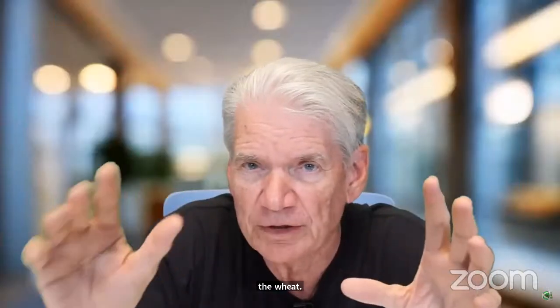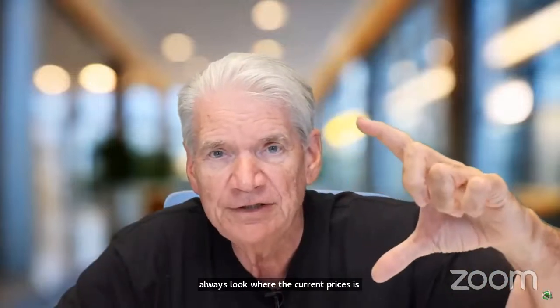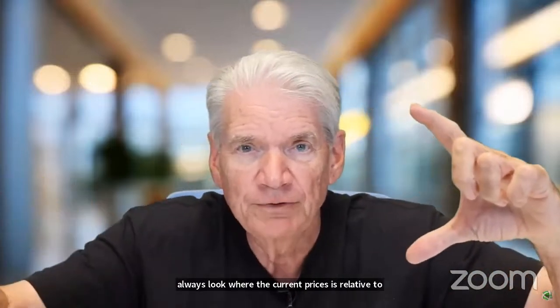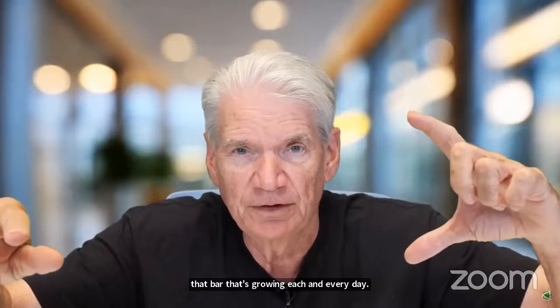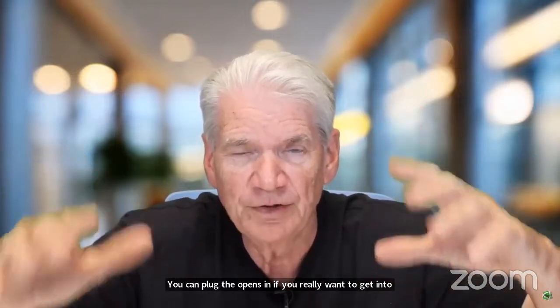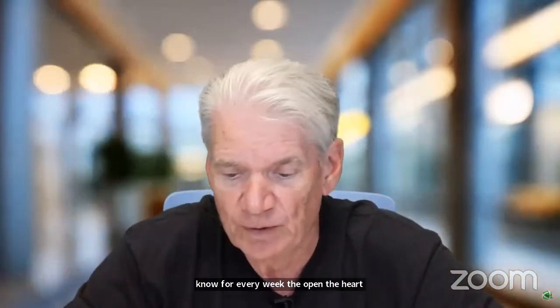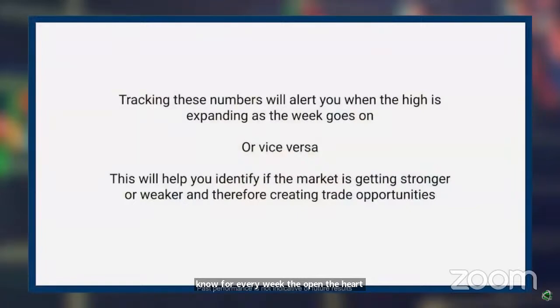Number one, always look where the current price is relative to that bar that's growing each and every day. You can plug the opens in if you really want to get into a shorter time frame, but generally speaking, you always know for every week the open, the high, and the low when that week's over. Now, tracking these numbers will alert you when the high is expanding as the week goes on, or vice versa. If it's declining, do it for any ticker.